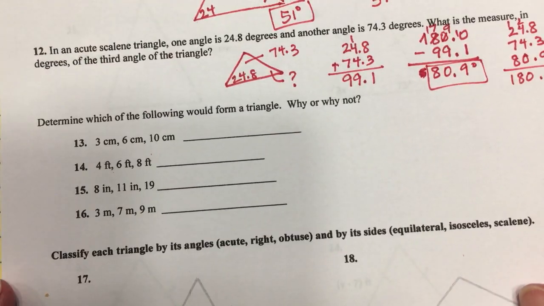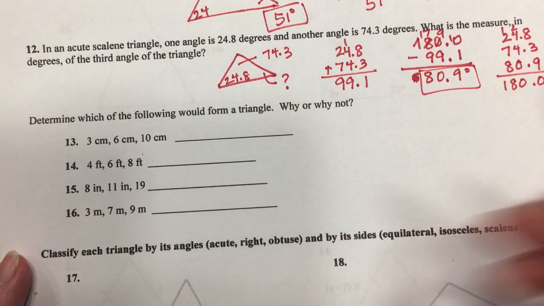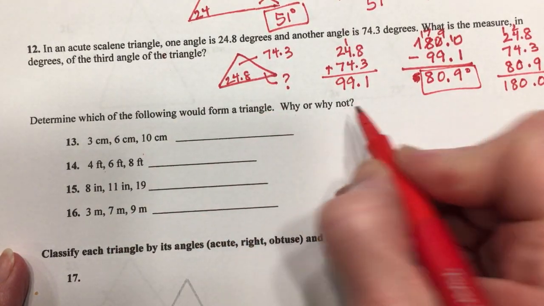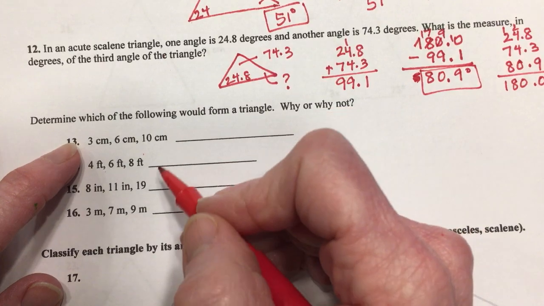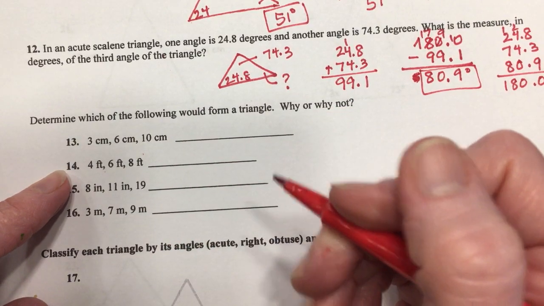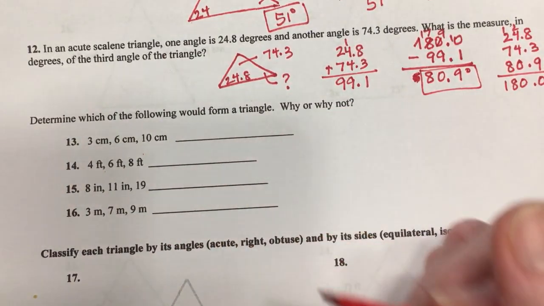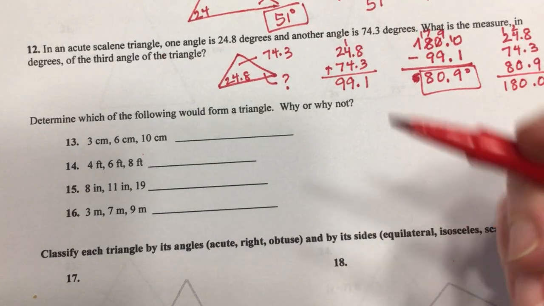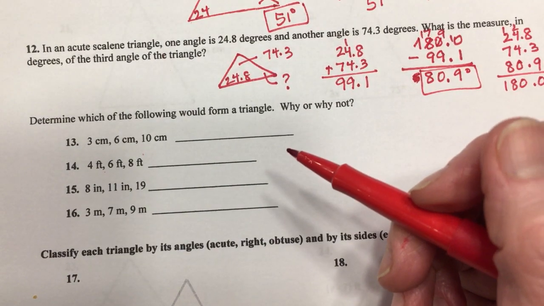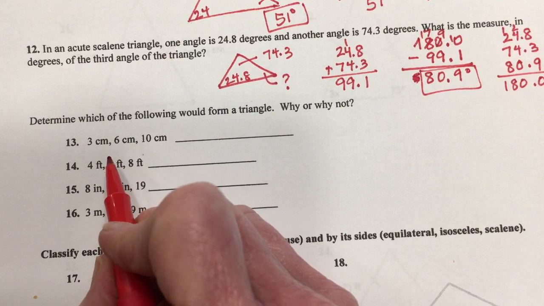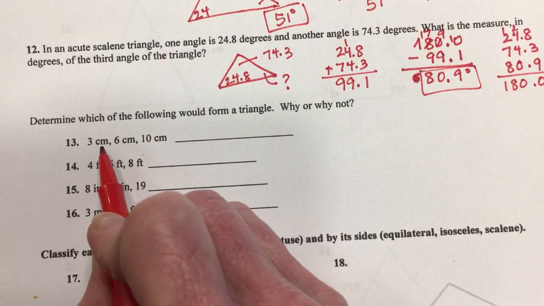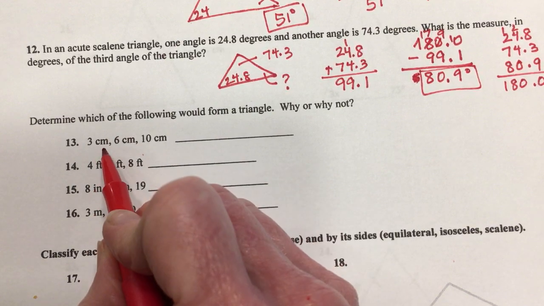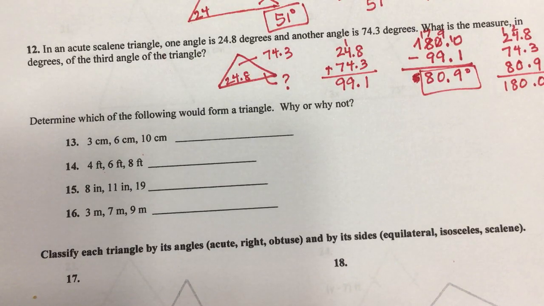All right, determine which of the following would form a triangle. Why or why not? All right, so when I have three sides and I'm trying to decide if they make a triangle, then I have to remember the rule we talked about. So a triangle will always have three sides. The two shorter sides have to add up to be greater than the longer side.